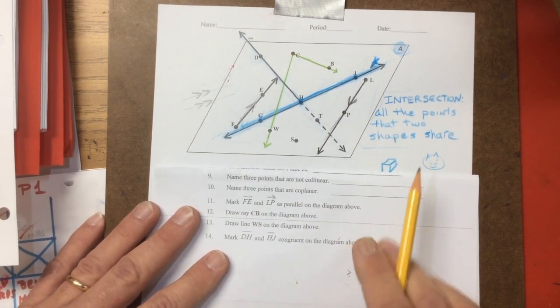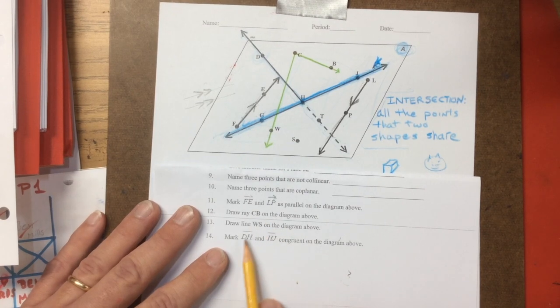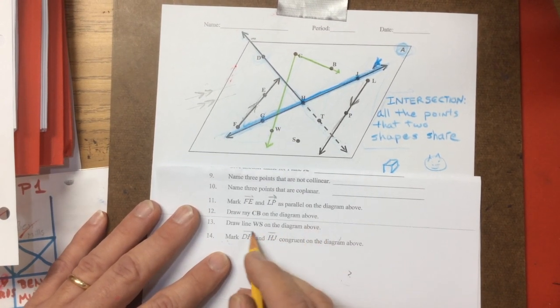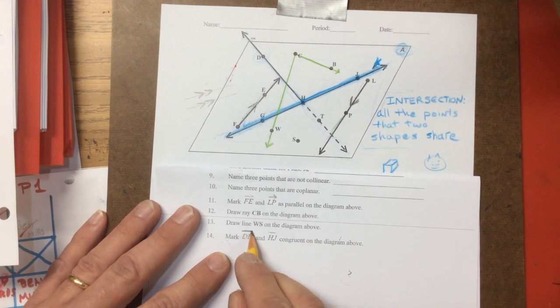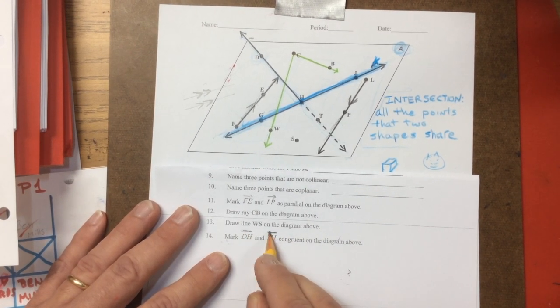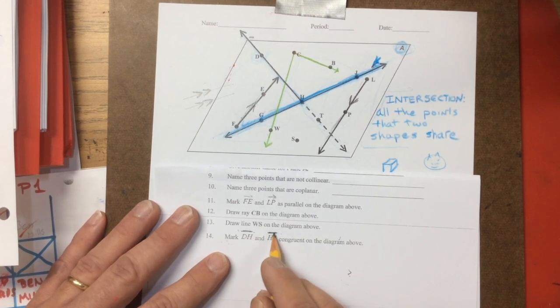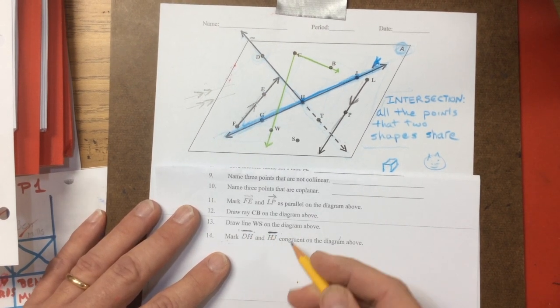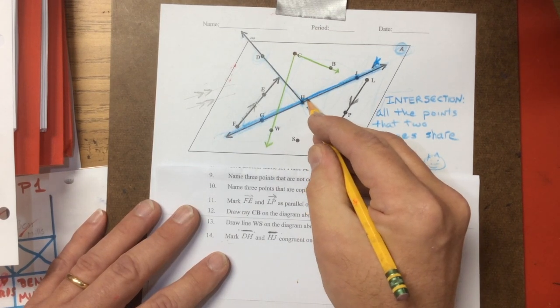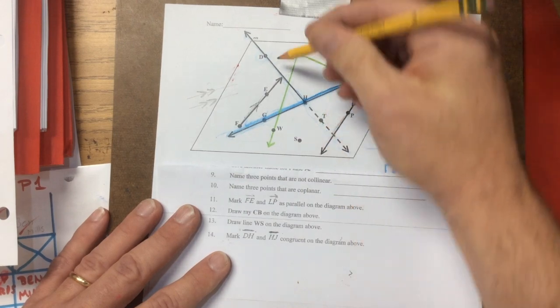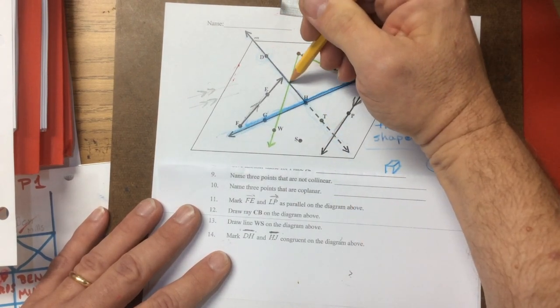Okay? And the same thing is true with, and let's just jump down to the bottom, 14. Notice, by the way, that DH and HJ are segments because they don't have arrowheads on their hats, right? They're just little line segments like that. They start at H and go to J, and they start at D and go to H here.